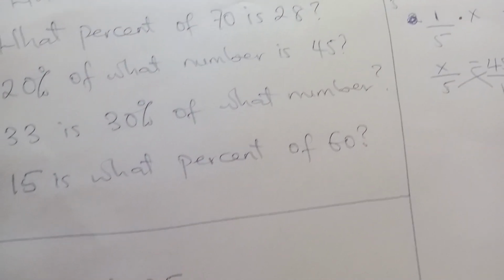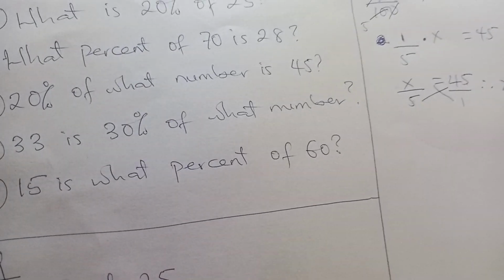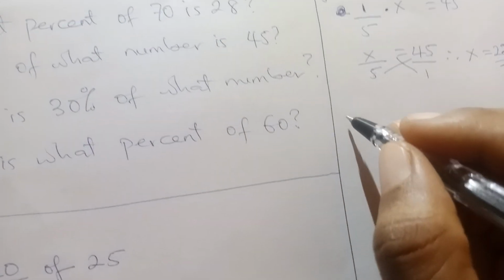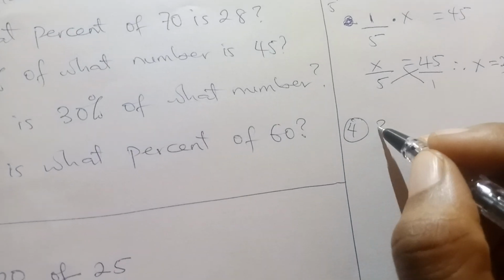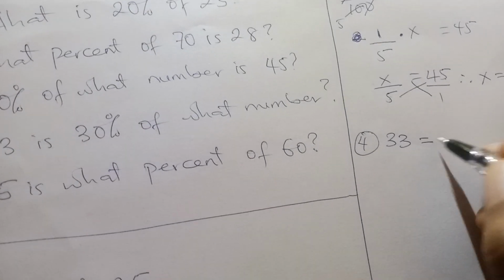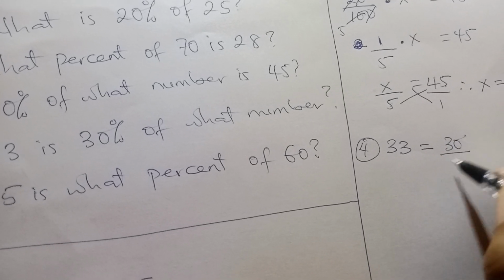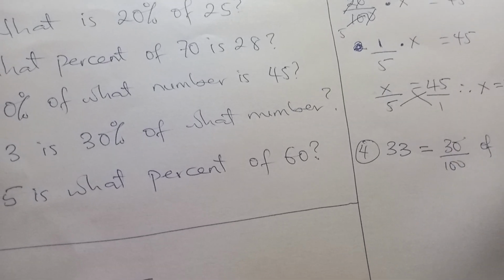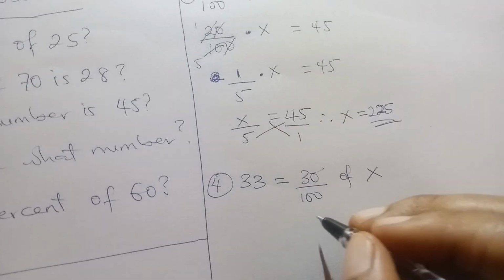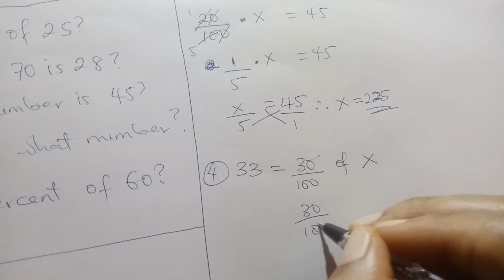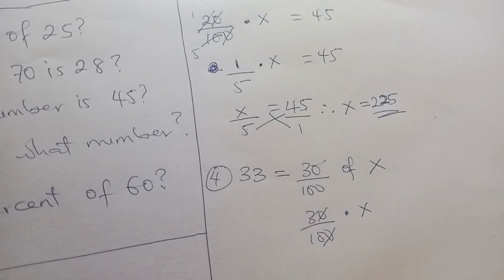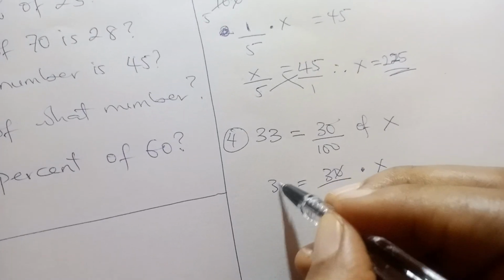The next question, which is number 4, says 33 is 30% of what number? So I'm going to write it just as the question is stated. 33 is equal to 30% of x. You see that? So let's work. 30 over 100, this 0 cancels, dot x is equal to 33.